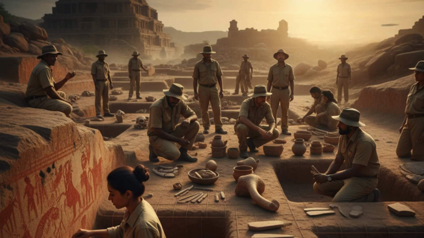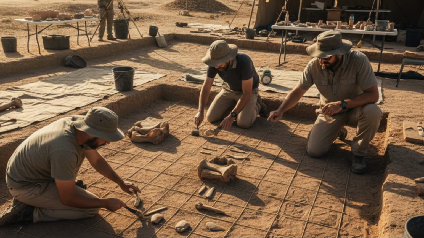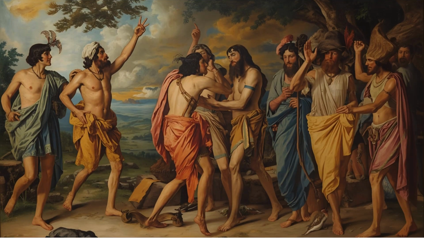From the painstaking digs of archaeologists to the detailed analysis of historians, every piece of the puzzle is crucial. The story of human history is an ongoing discovery, a testament to human curiosity and collaboration across time.